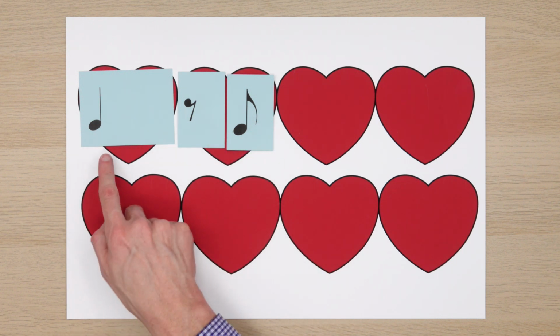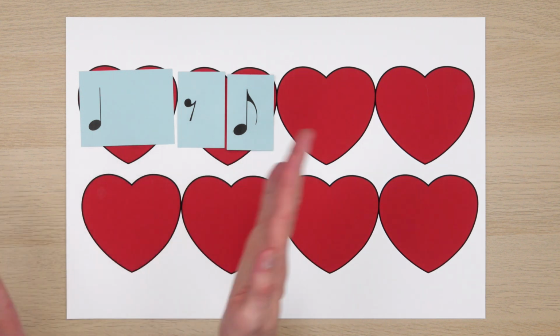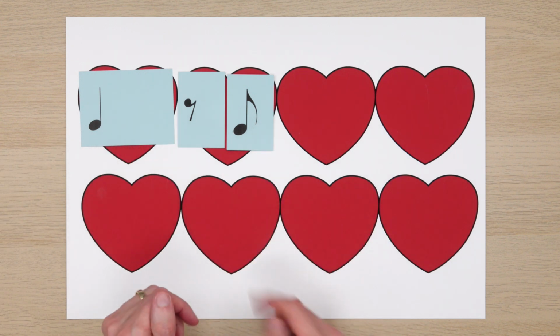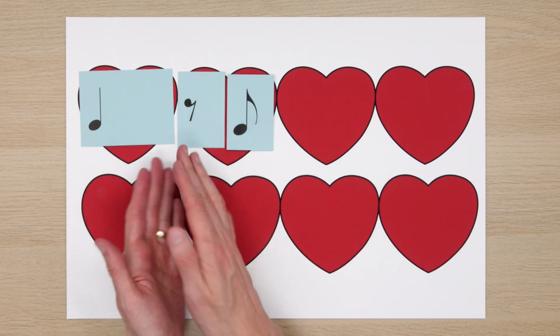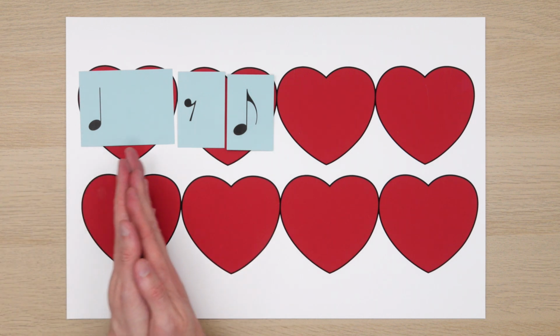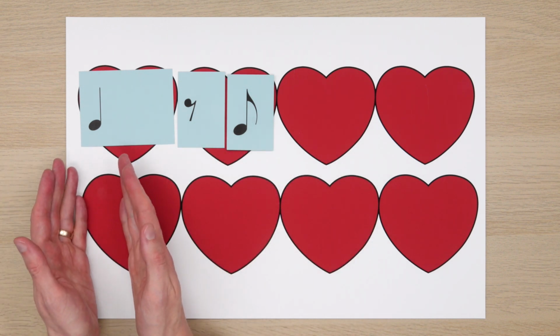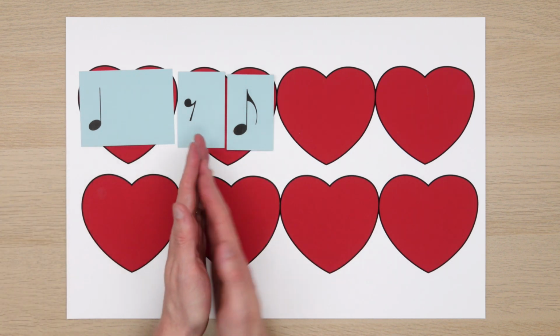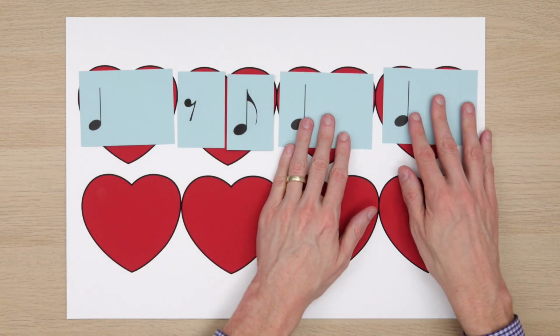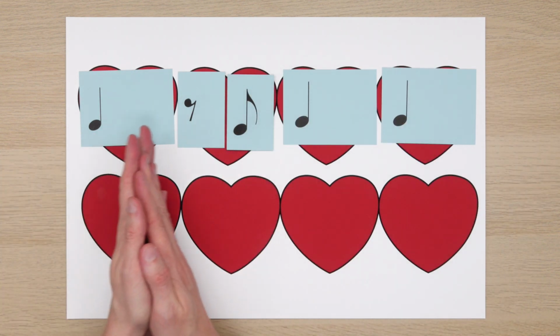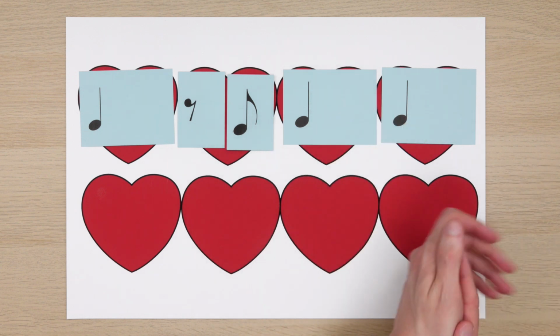So we'll count 1 and 2 and while we clap 1 and 2 and. So on 2, just open your hands to show there's silence there. 1 and 2 and. Try it with me, go. 1 and 2 and. And that makes kum, rest, adende.